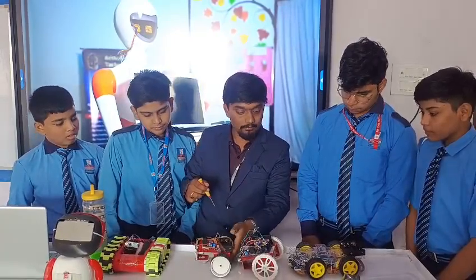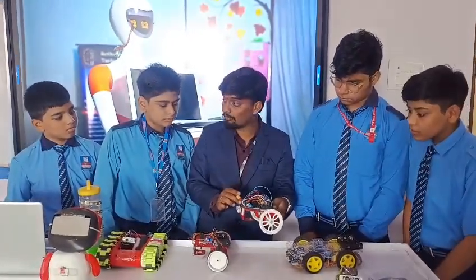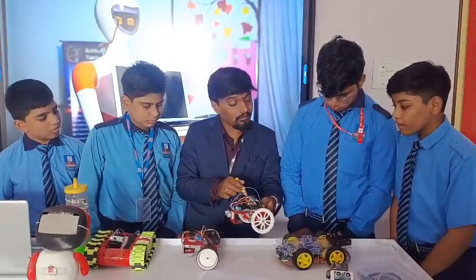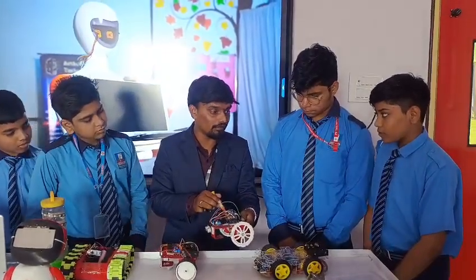When it comes to this type of robot, we call it an obstacle avoiding robot. We use the L298 motor driver. At the same time, we are using one type of microcontroller. Microcontroller here means the Arduino board. This is the Arduino board.